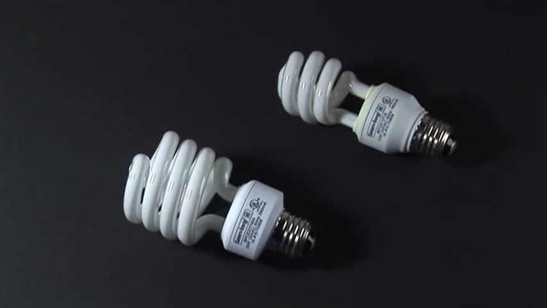If you buy them in bulk, if you buy 4 of them at a time instead of just one at a time, you're literally only paying $2 a piece for them. The one on the top right hand side is only 13 watts, but it puts out the equivalent of 40 watts. The one on the bottom left hand side is 23 watts, puts out the equivalent of 80 watts.